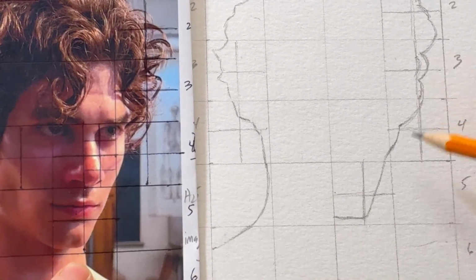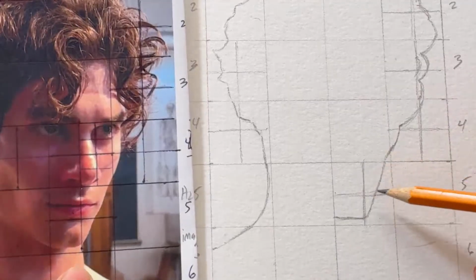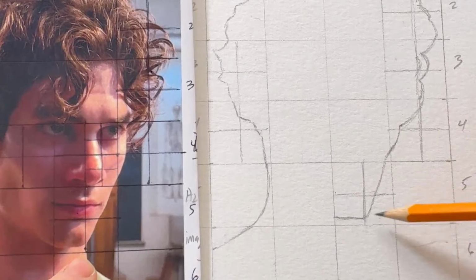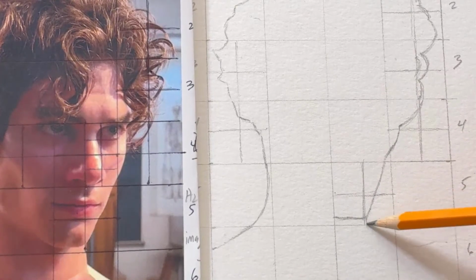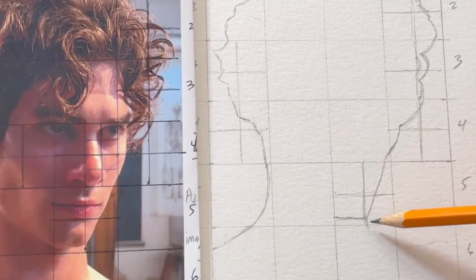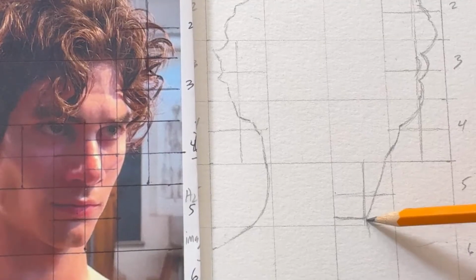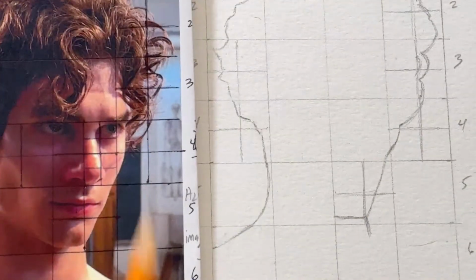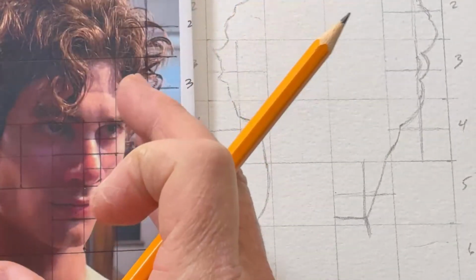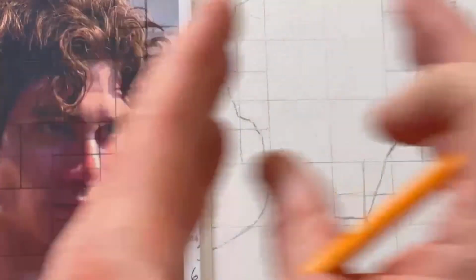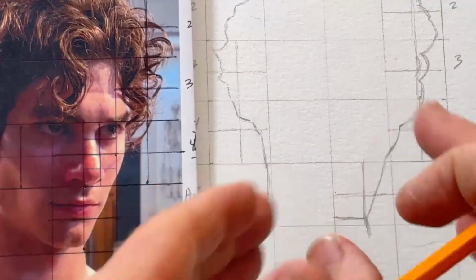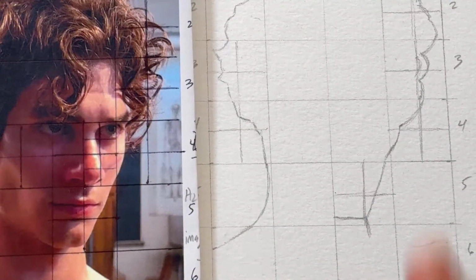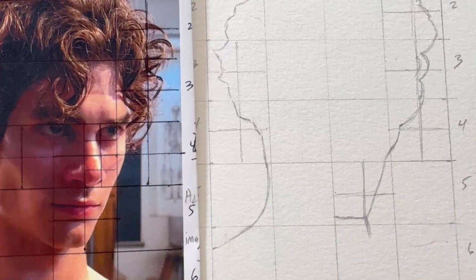I'm kind of forgetting what I need to be doing here. I'm not really forgetting. I'm just like, okay, here we go. Now let's move back down. Then at some point we want to get rid of the grid method and just look at the thing without a grid and be able to transfer what we're looking at in a reference photo to our drawing or to our painting. In this case, it's going to be a painting. So, and not use the grid method at all.